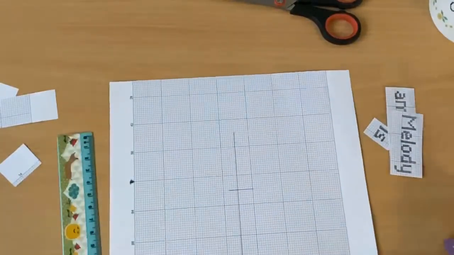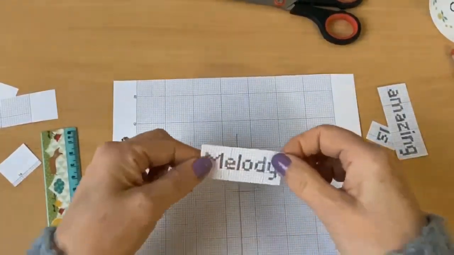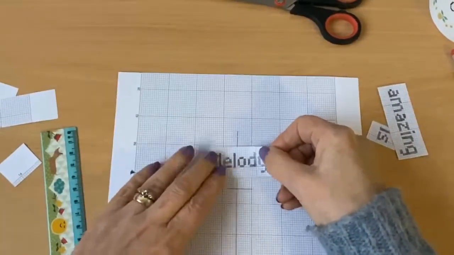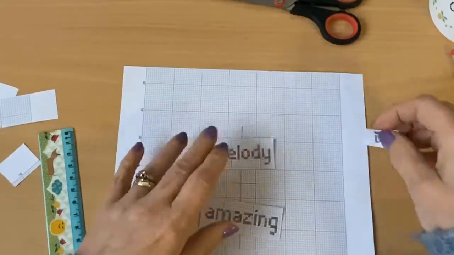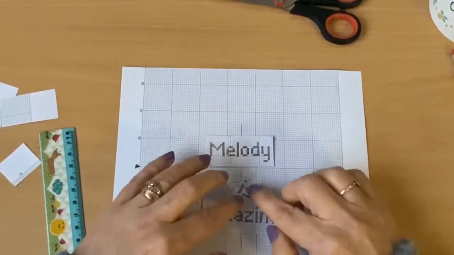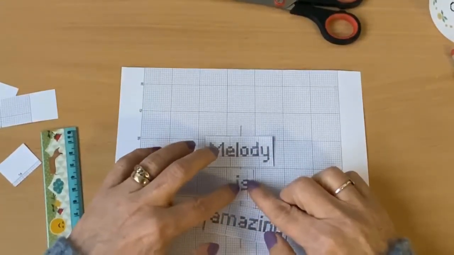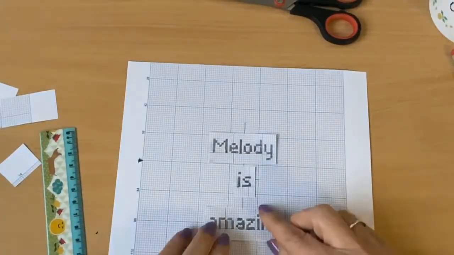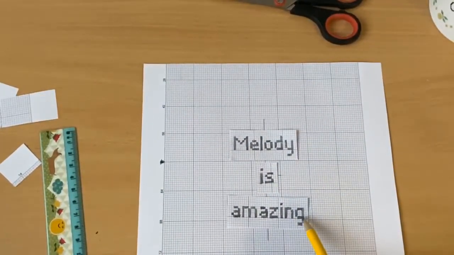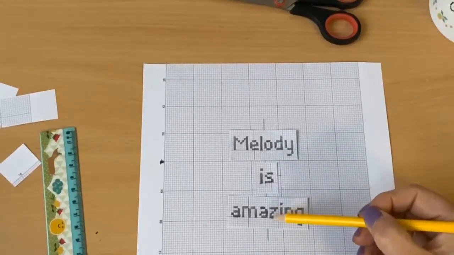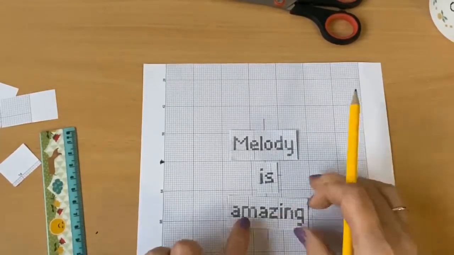So to show you what I mean about lining it up, now what I can do using that as my central line is I can figure out exactly how I want it to look. So you can either count the squares for each word and figure out exactly where the center point is.